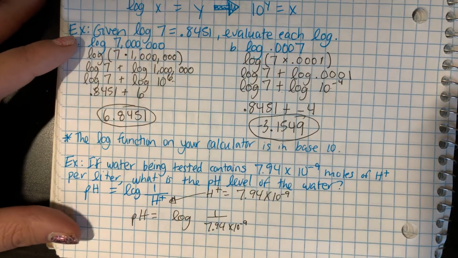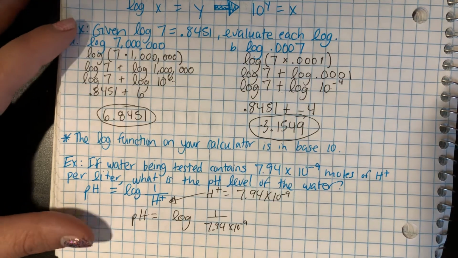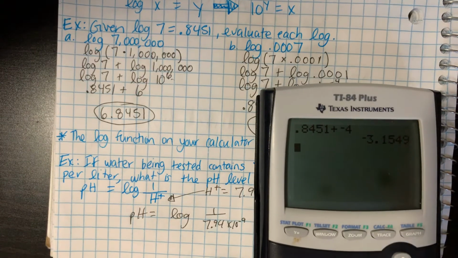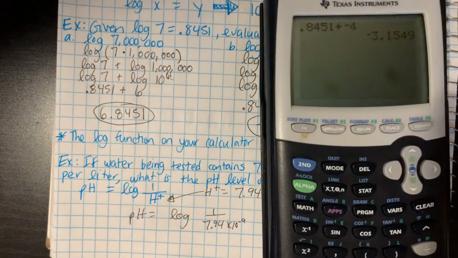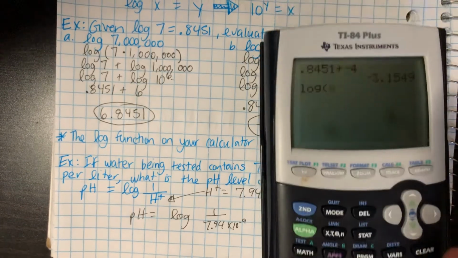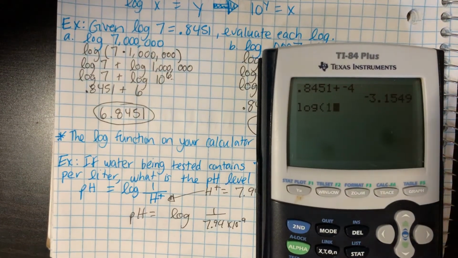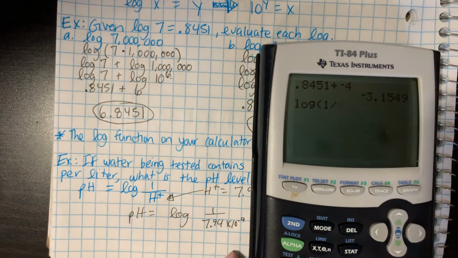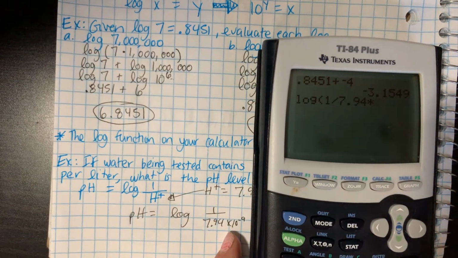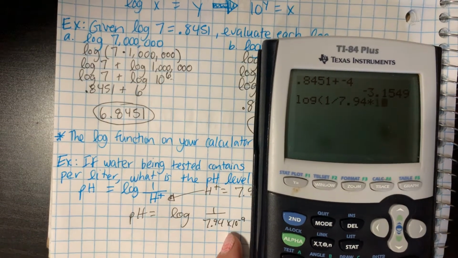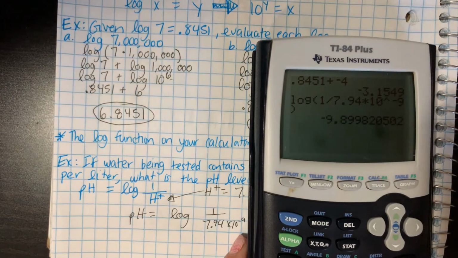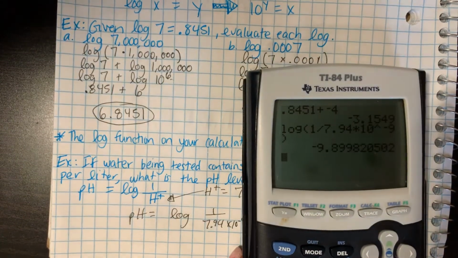On this one, I don't want to worry about doing this in my head, so bring out the calculator. Right here is the log button. We put in log, 1, we need a fraction, 7.94. Remember, we can just type this in exactly like it says, times 10 to the negative 9, solve, and it will give us an answer.